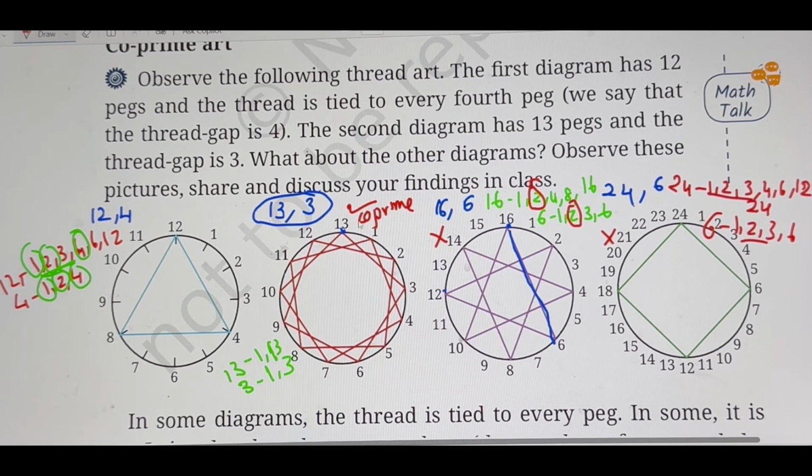It's very simple. In the second one, there is still a design, because there are fewer numbers which are common. So only with 2 you will get a design. 2 is common, right? In this case, 16 and 6. Right, so based on this, they have asked some questions.